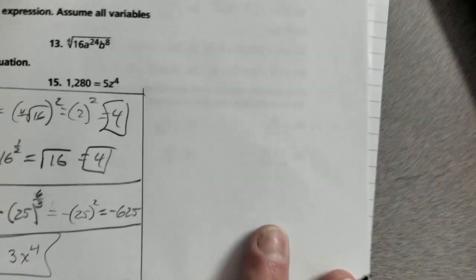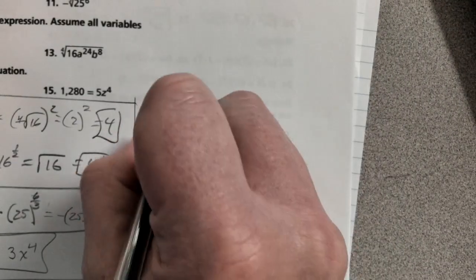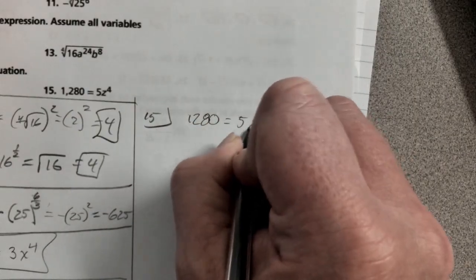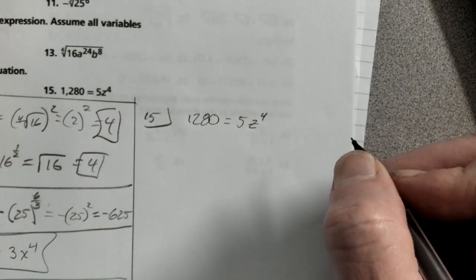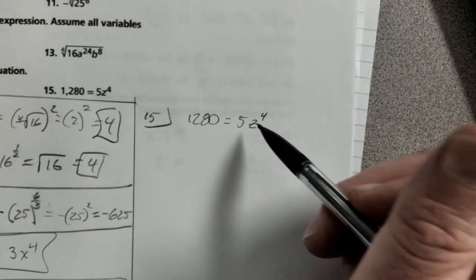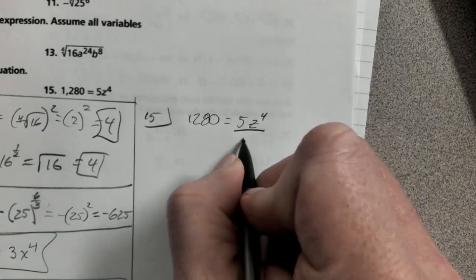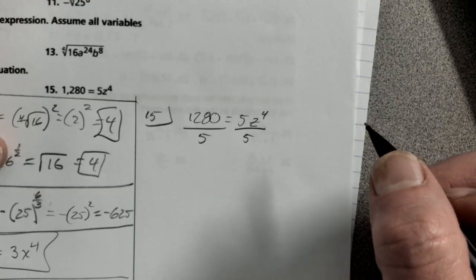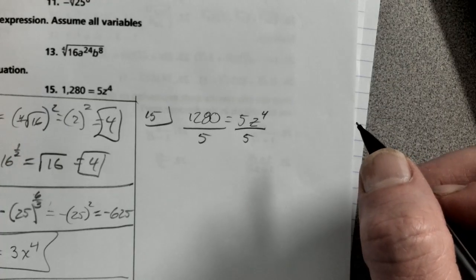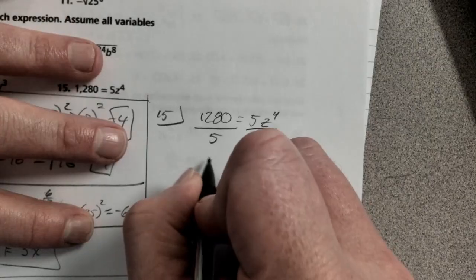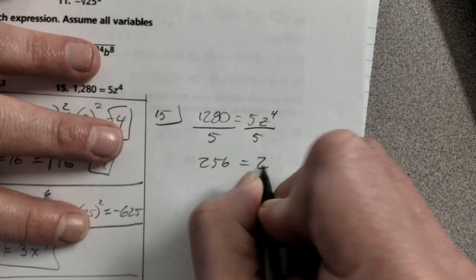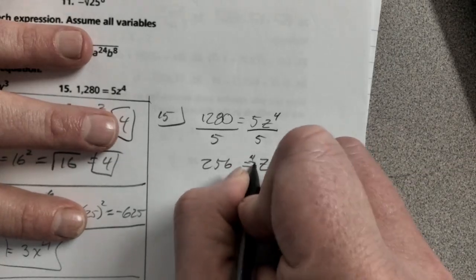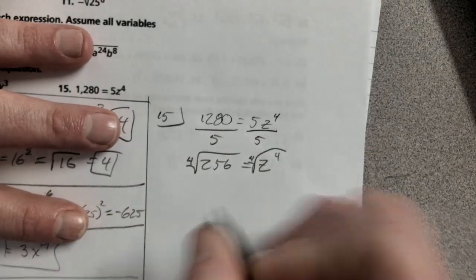All right, so taking a look at problem number 15. We have 1280 equals 5z to the 4th. Now, the operation between 5 and z is multiplication. We get rid of multiplication with division, so dividing both sides by 5. 1280 divided by 5 is a mystery. Thank you. Hey, there's your 256 we talked about earlier. Z to the fourth. All right, to get z by itself, we take the fourth root of both sides.